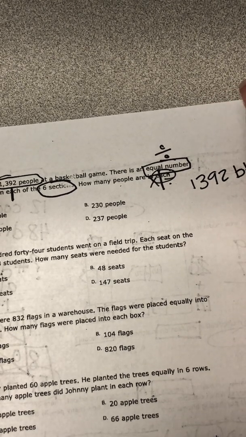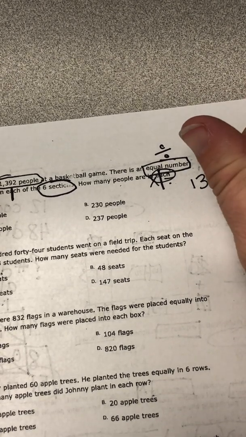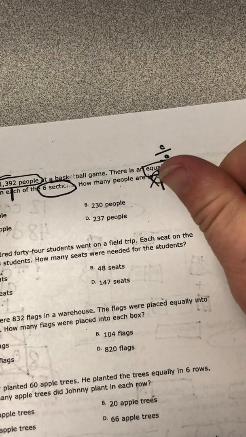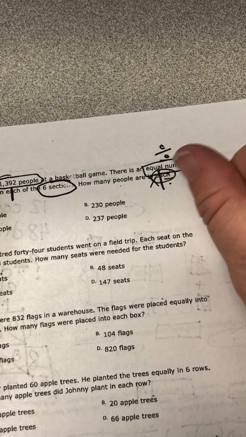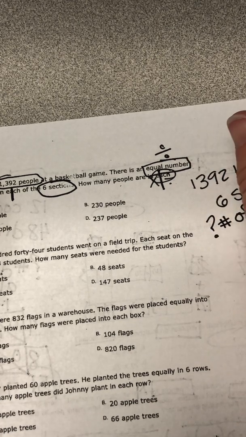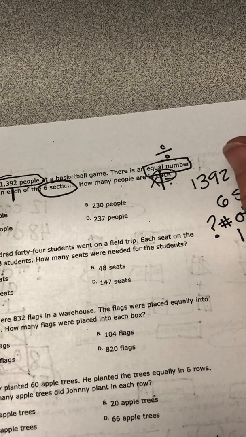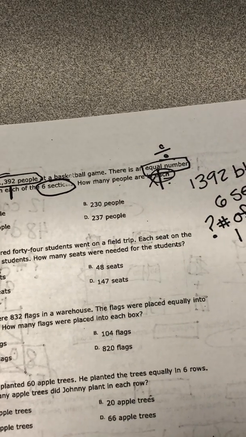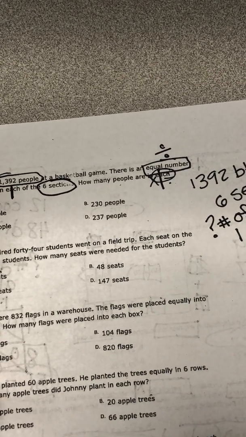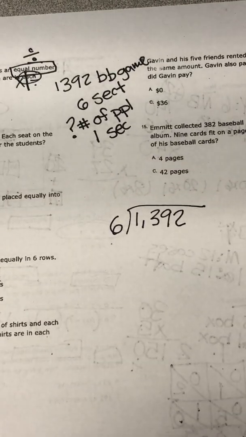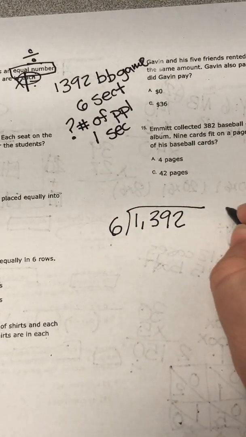There are 6 sections, and the question is asking me the number of people in one section. So I pulled that information out. So now we can divide. Let's do our 6 facts.